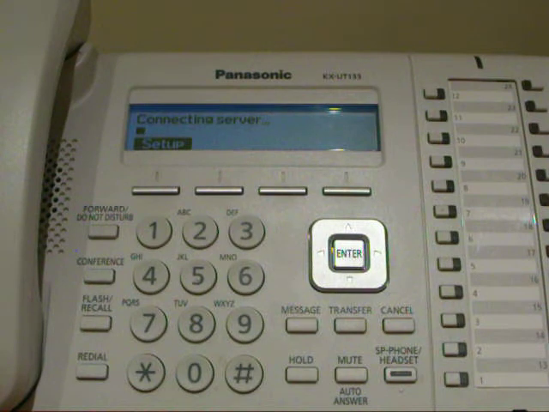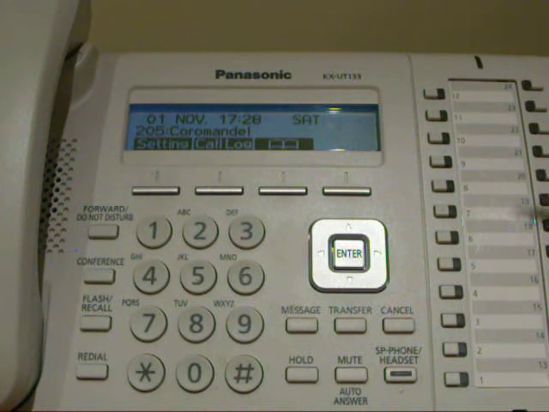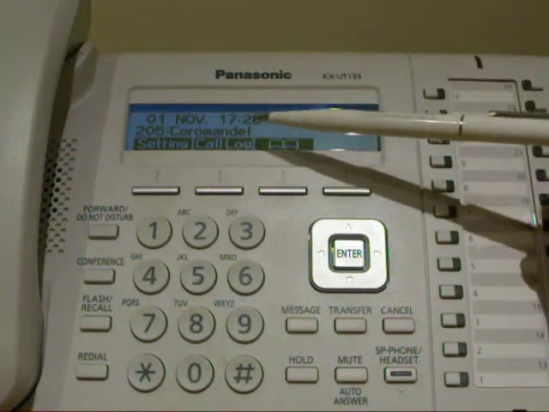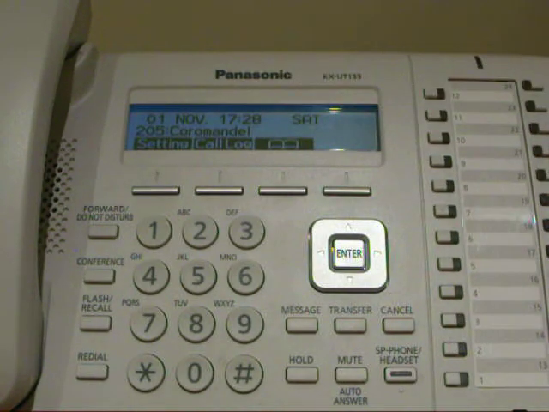Following is connecting to server. This is now trying to talk to the exchange, and once it has spoken to the exchange it downloads configuration files. As you can see, the phone is now displaying the date and the time, plus the extension number and also the extension name.